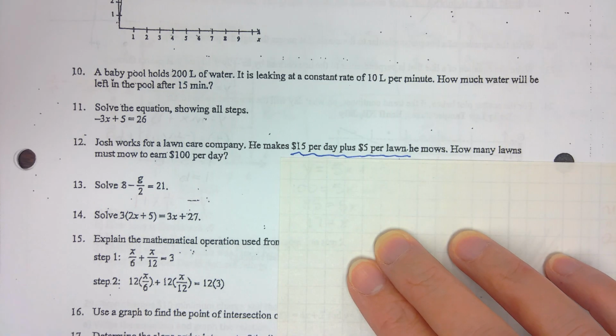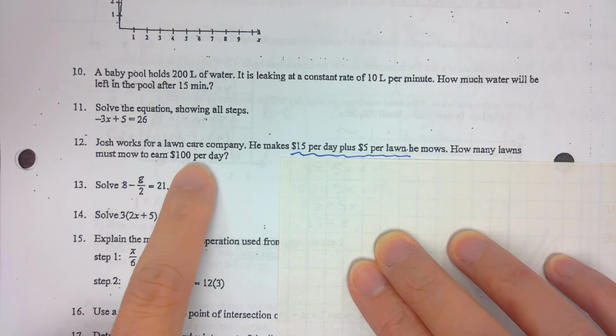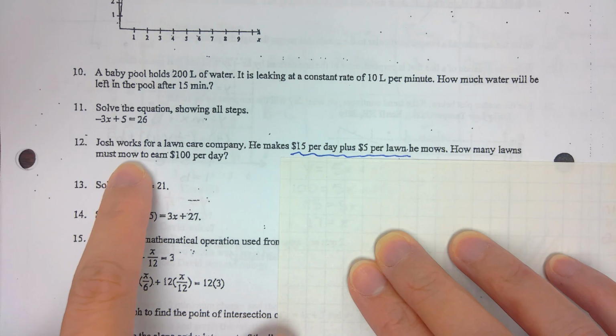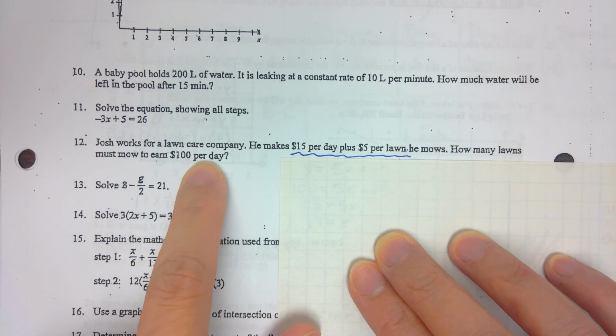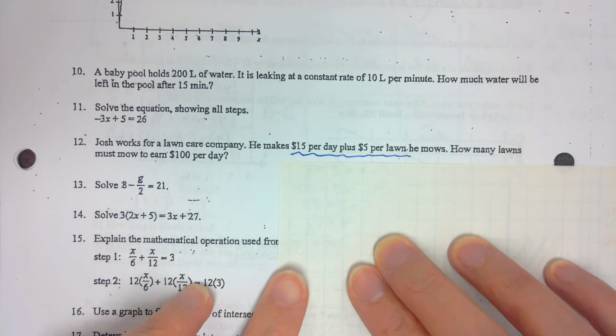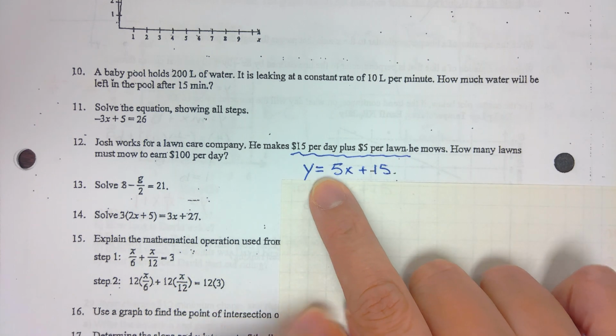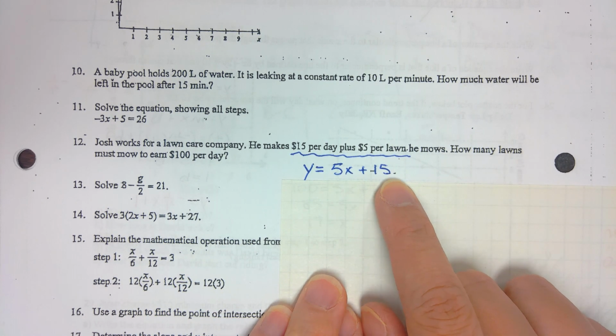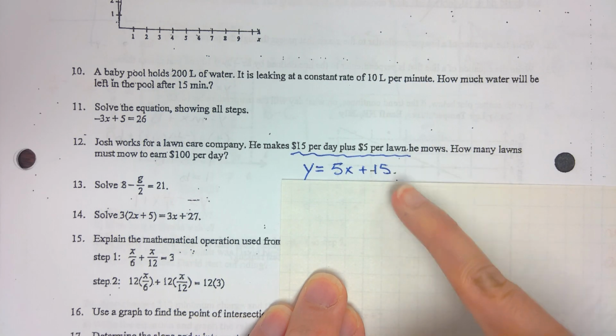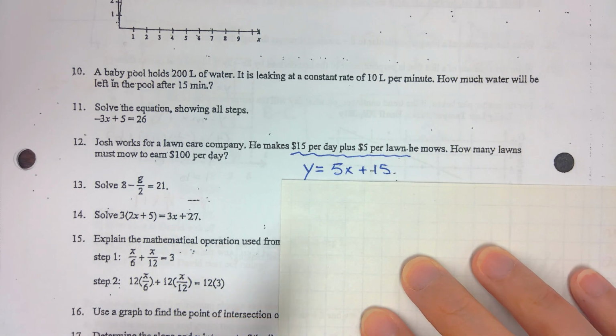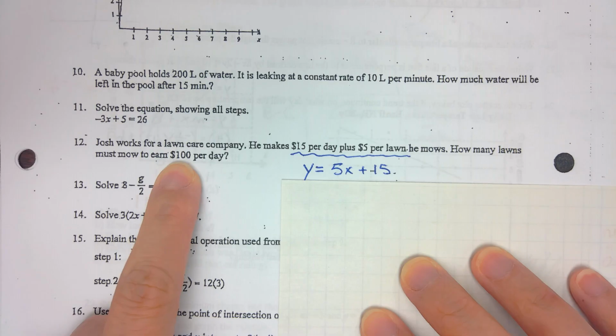In grade 10, yes, then you'll have multiple variables. But in grade 9, we want to try to just keep it with 2 variables. So if I were to reword this question, I would say how many lawns must he mow to earn $100 for the one day. When I say for the one day, then you don't have the $15 per day variable. So instead, it would just be y equals 5x plus 15, rather than y equals 5x plus 15z, for example, or 15d. You don't want to introduce a third variable. Okay? And then for the 100, where am I substituting the 100? For the x or for the y?